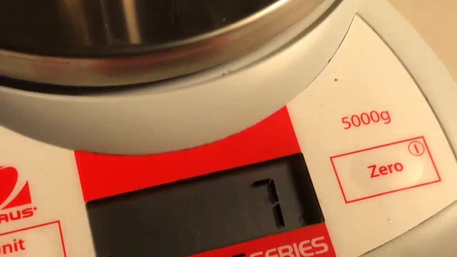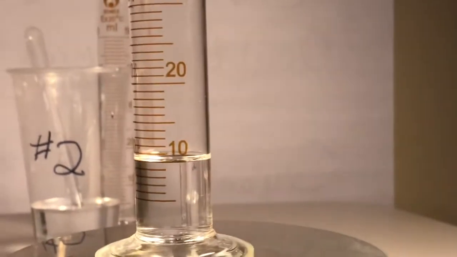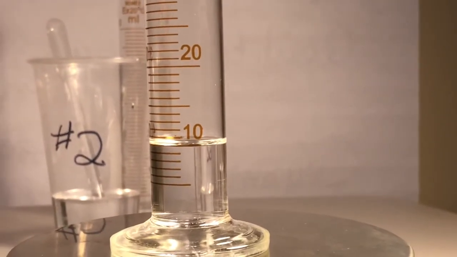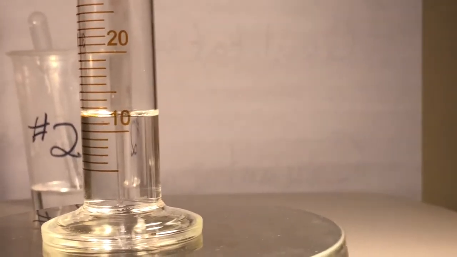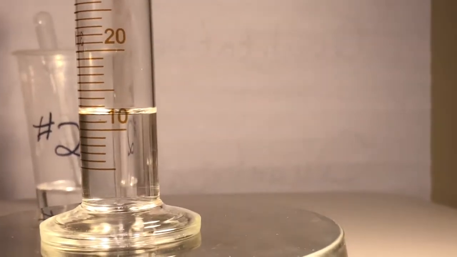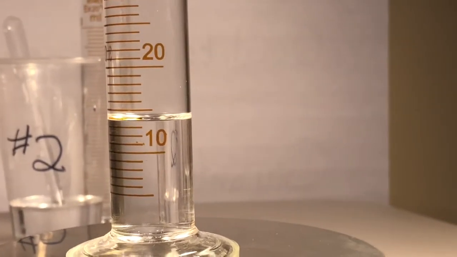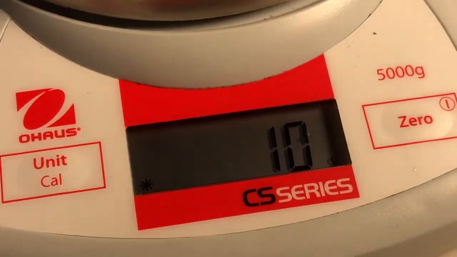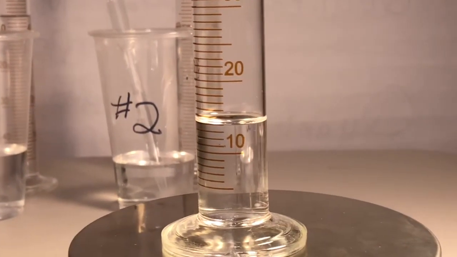Nice. And mass. I did zero it out. I remembered to, I promise. Zero that bad boy out. Okay. Data point 2. I can squirt these in there. Data point 2 for liquid 4. Data point number 2. What do you got? And mass. Interesting. Okay. Here comes data point number 3.